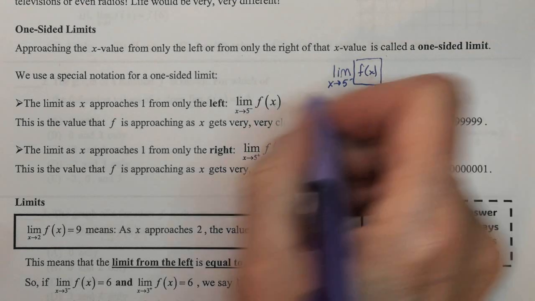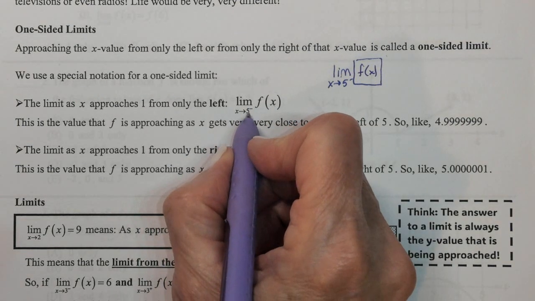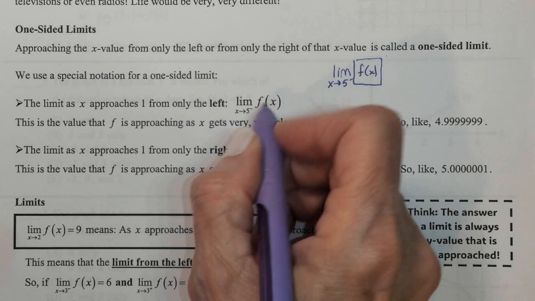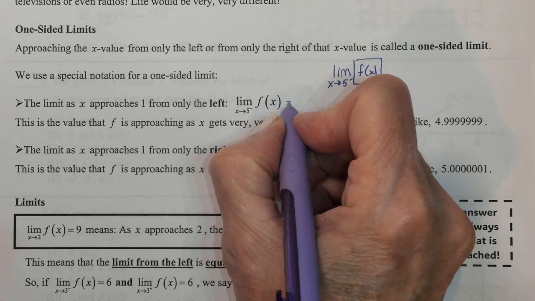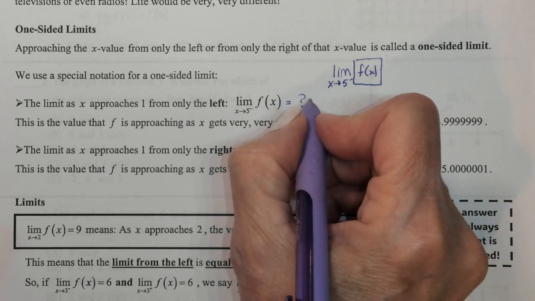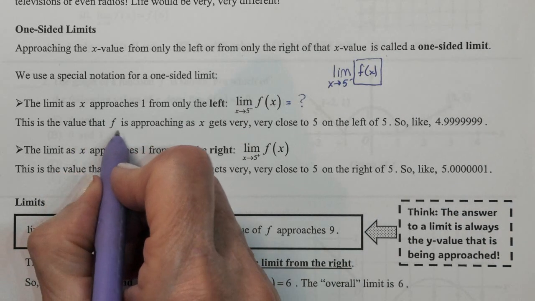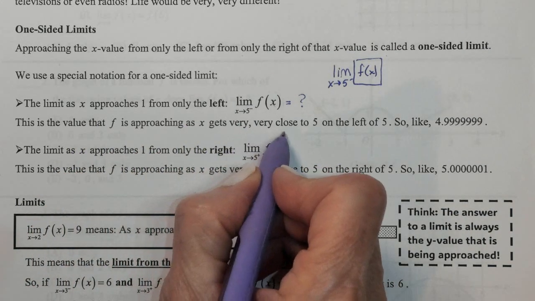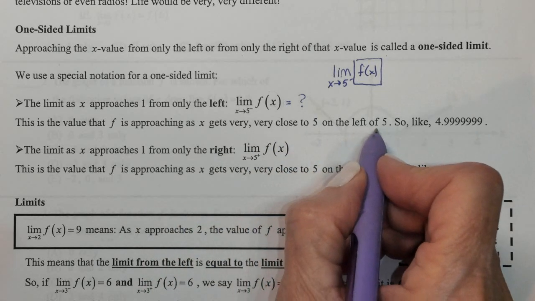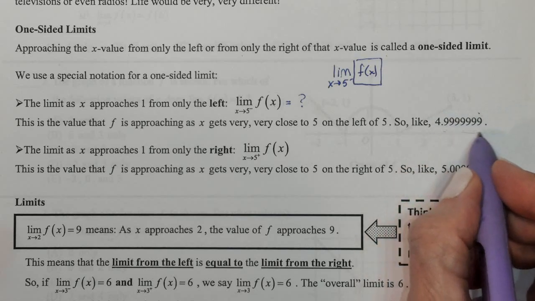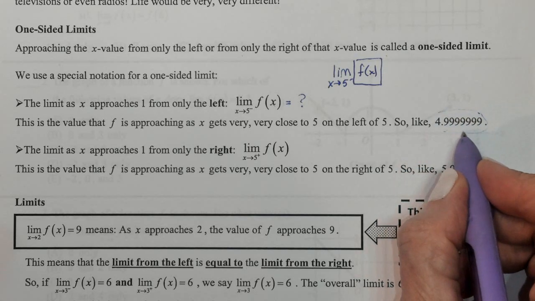So x is approaching 5, but only on the left of 5, of f of x. And we want to find out, what is the y value approaching? It is the value that f is approaching as x gets very, very close to 5 on the left of 5.